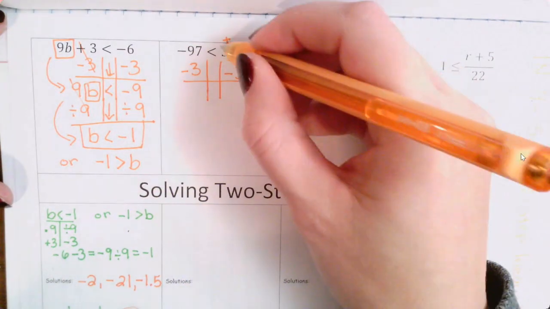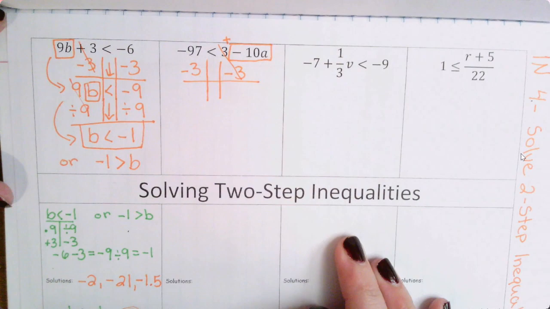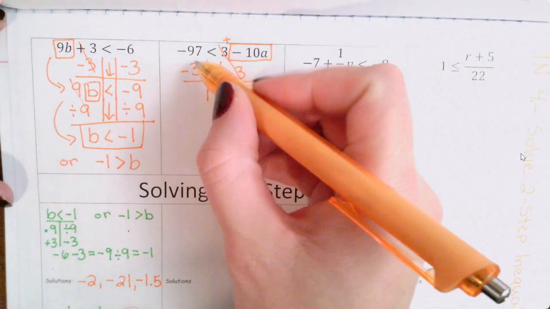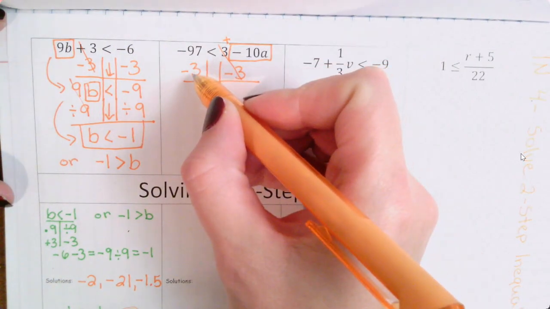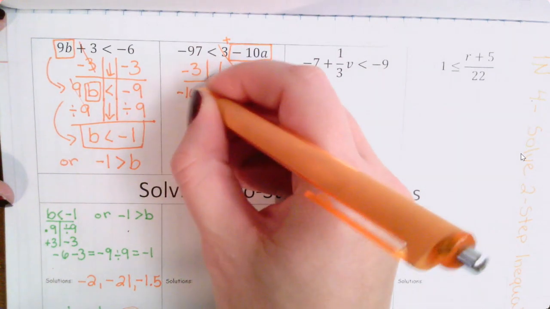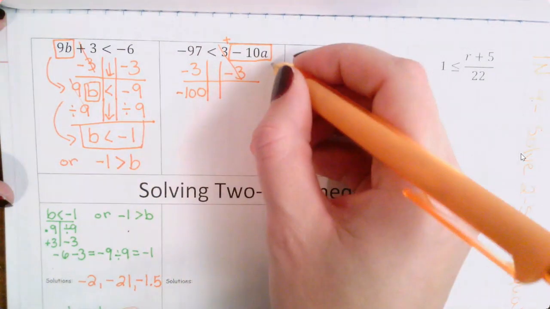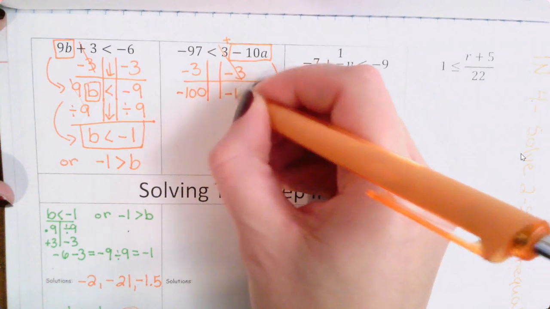So that plus 3 and minus 3 will cancel. On the left-hand side, if I have -97 and I take 3 more away, that would be -100. And I would carry down my -10a.